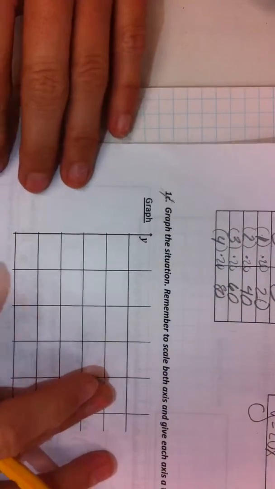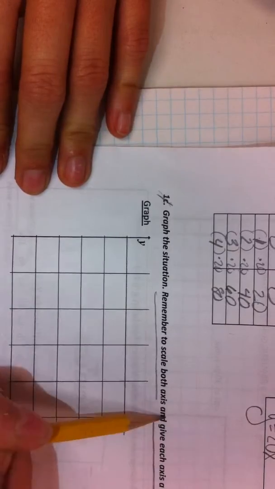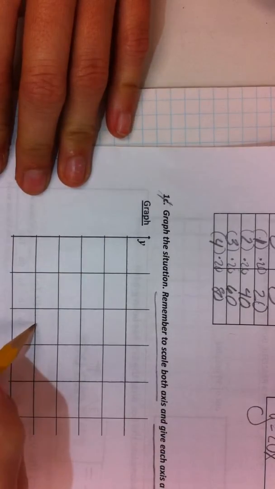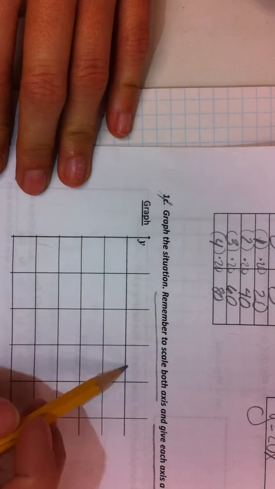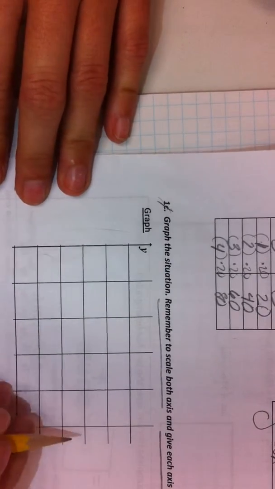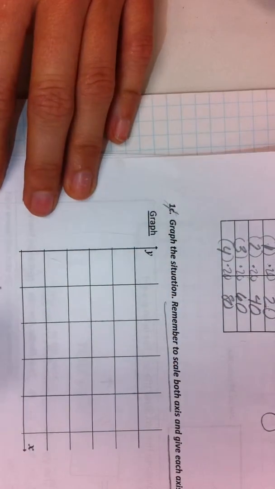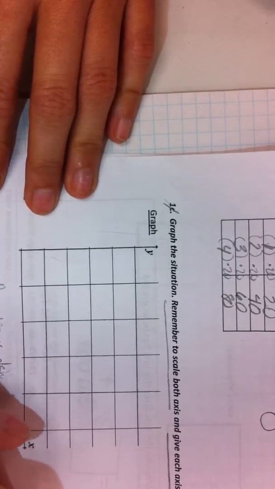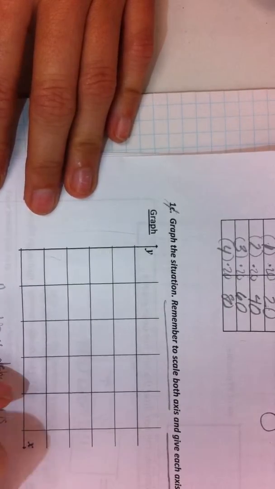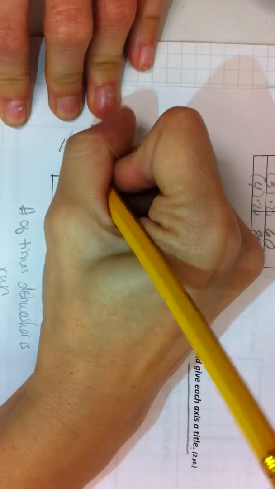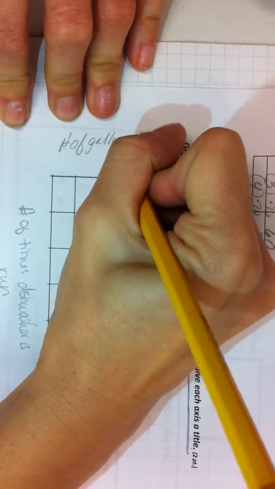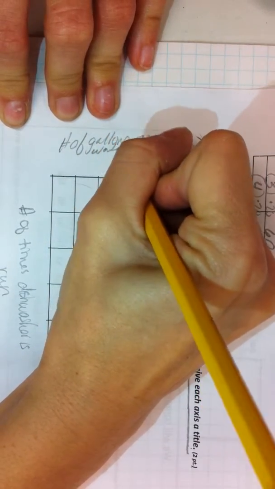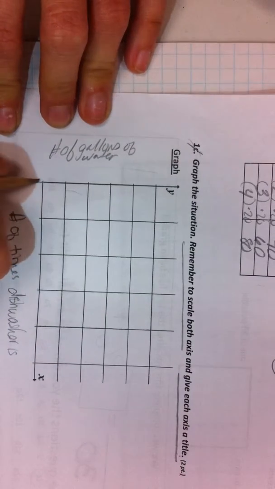All right, 1C. Remember to scale both axes and give each axis a title. It's 2 points. You got 1 point for the correct dots. You got another point for scaling it with a title. So it says up here on my table that X is the number of times the dishwasher is run. Oops. Y says it's the number of gallons used, number of gallons of water. So let's let this be 0 and 0.